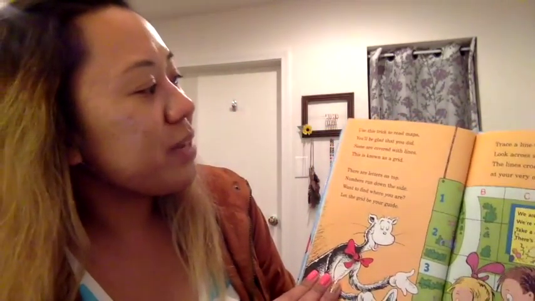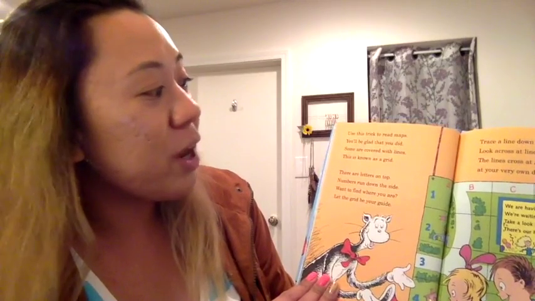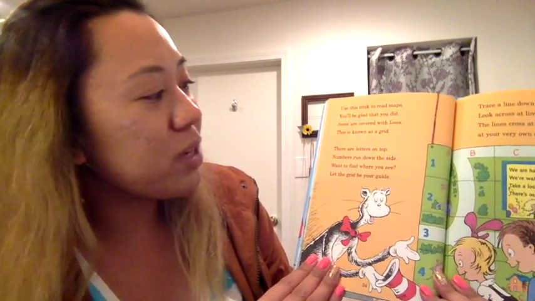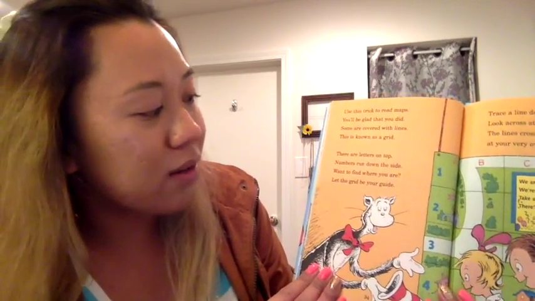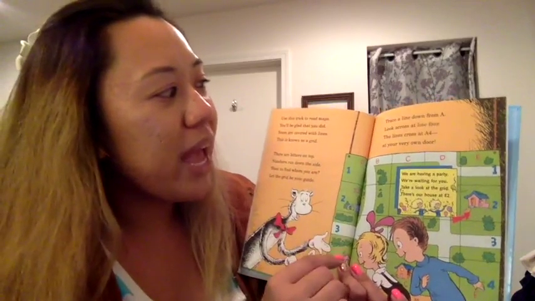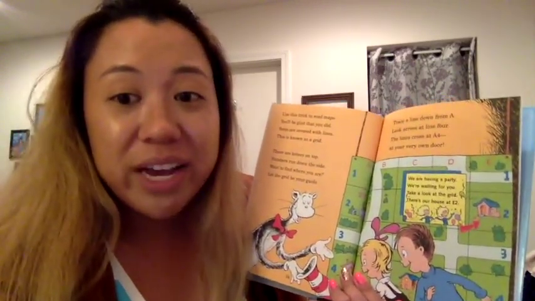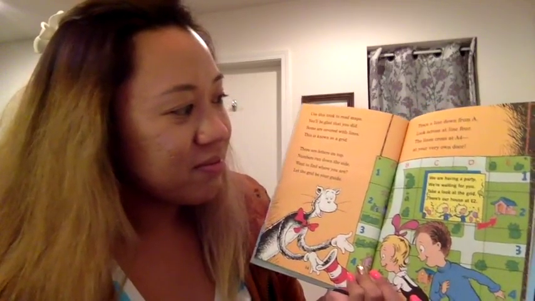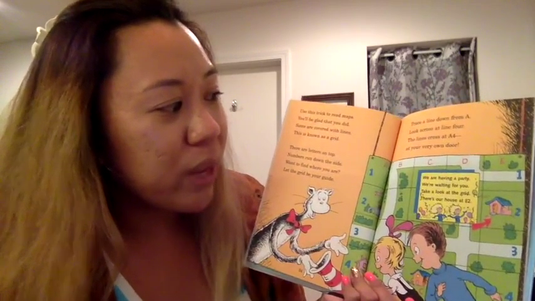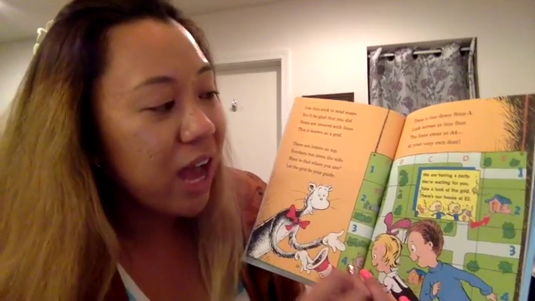Use this trick to read maps. You'll be glad that you did. Some are covered with lines. This is known as a grid. There are letters on top. Numbers run down the side. Want to find where you are? Let the grid be your guide. Trace a line down from A. Look across to line 4. The lines cross at A4 at your very own door. We are having a party. We're waiting for you. Take a look at the grid. There's our house at E2. Look at that. Very good.